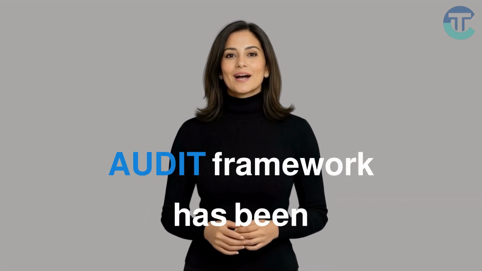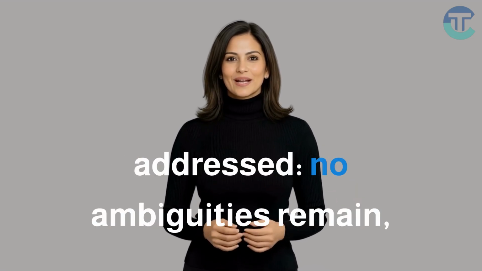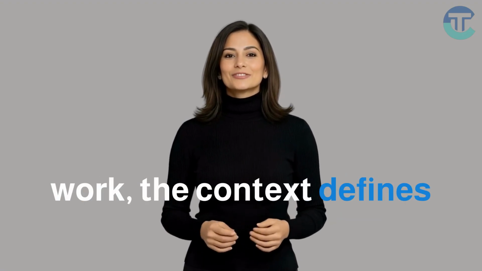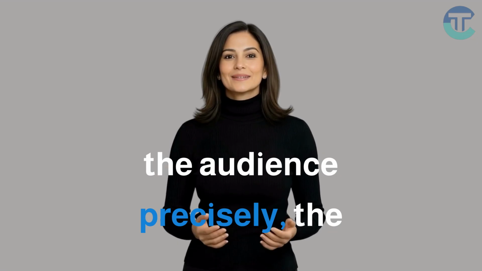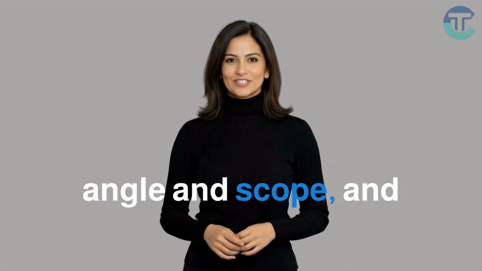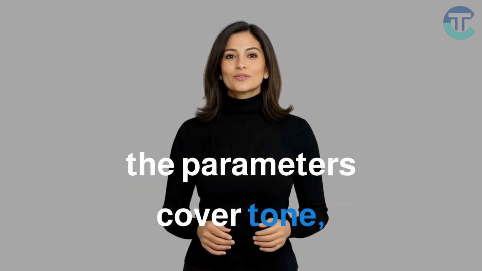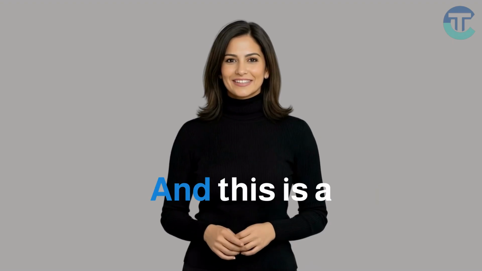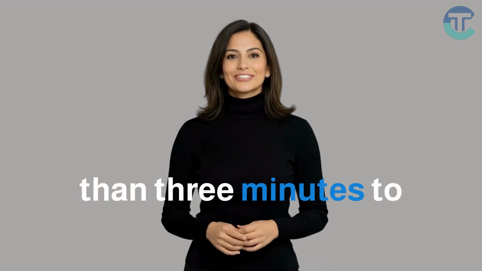Every dimension of the audit framework has been addressed. No ambiguities remain. The role does specific work. The context defines the audience precisely. The instruction has a clear angle and scope, and the parameters cover tone, format, word count, structure, and constraints. The difference in output quality will be dramatic. And this is a prompt that took less than 3 minutes to rebuild.